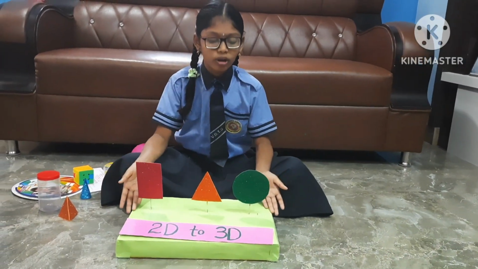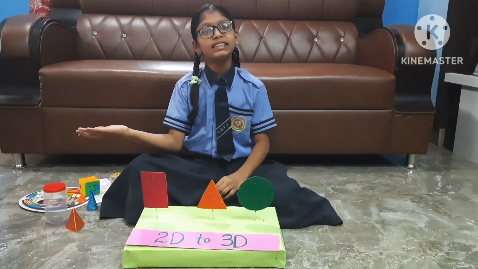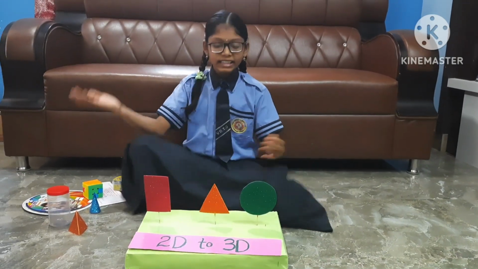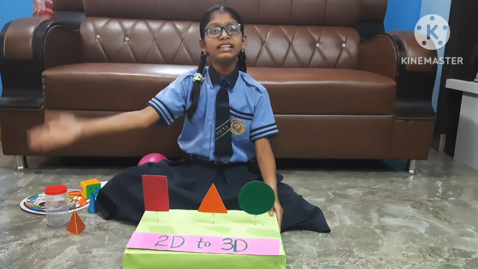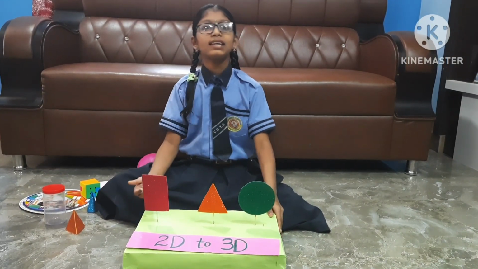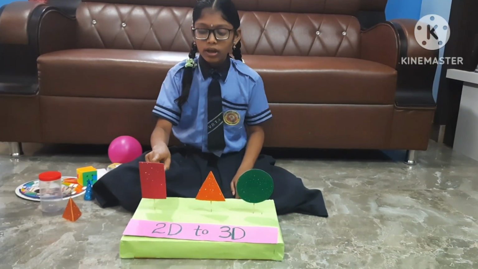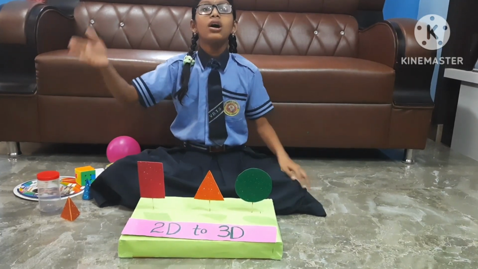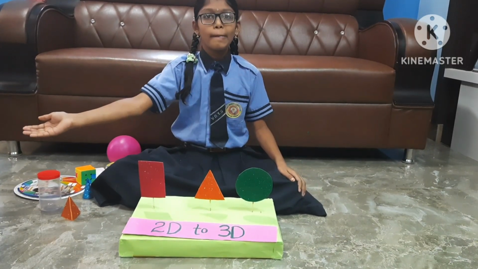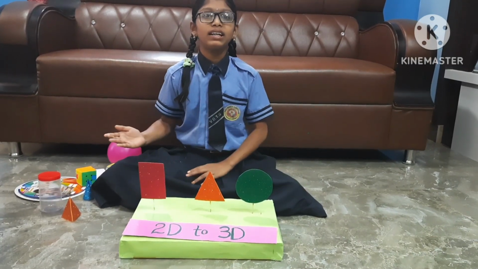In this working model, I am going to explain how 2D shapes create a 3D shape. When we are rotating a 2D shape, which 3D shapes do we get? Now let us see this. When we are rotating a rectangle, the breadth or length of the rectangle turns into the height of the cylinder. So, when we are rotating a rectangle, we can observe a cylinder.